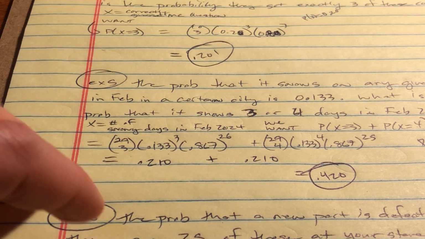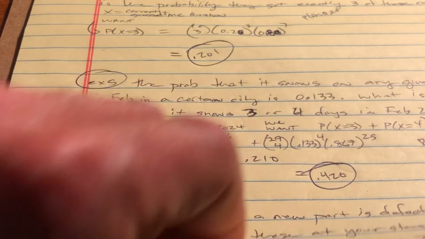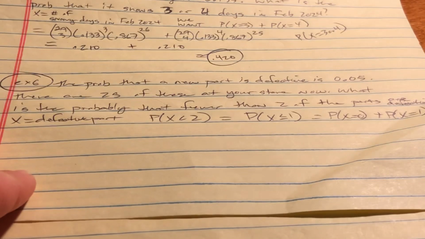Okay, folks. And then let's see here. Number 6. So have that down, and then we're going to have a little something we're going to write on a separate sheet of paper, whatever we're going to do with that.